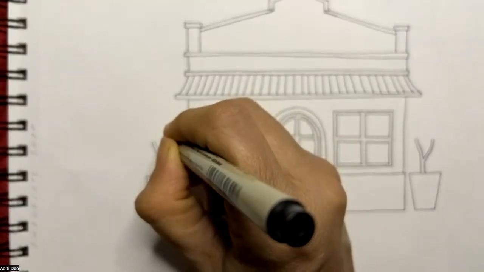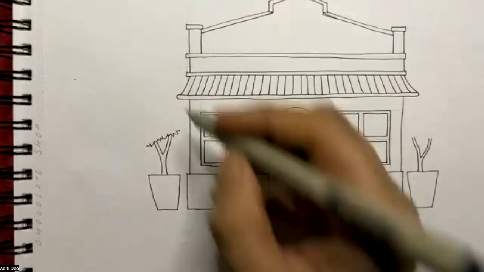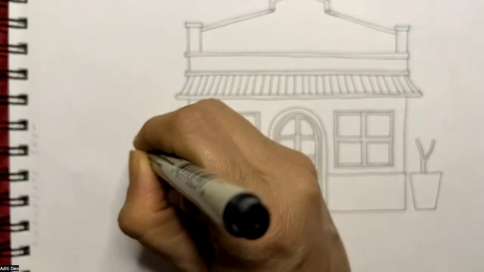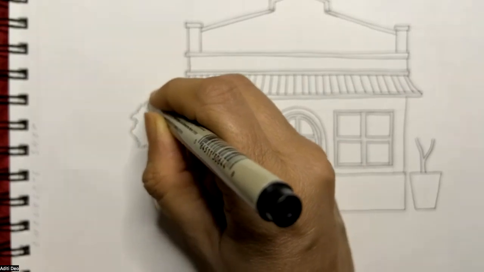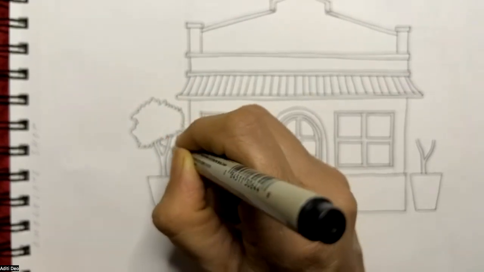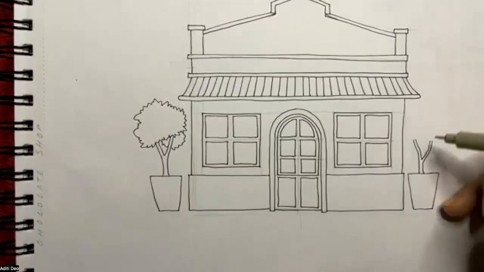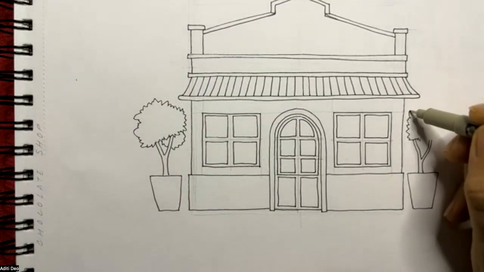And make V-shaped and U-shaped lines like that. And some rounds to make it look like a tree. And the trees on both sides are going to be different.